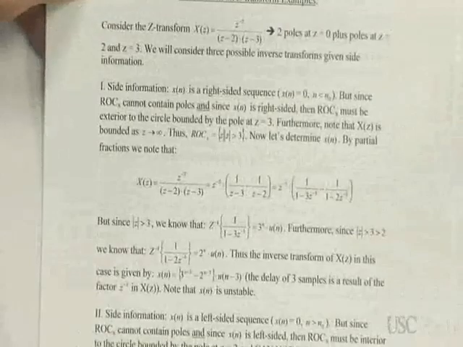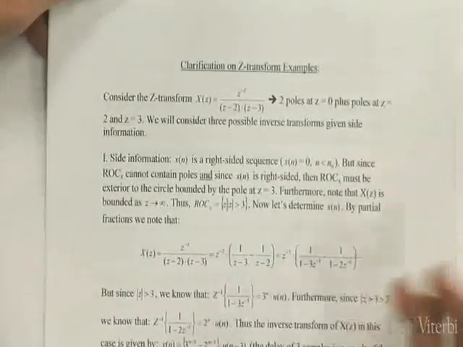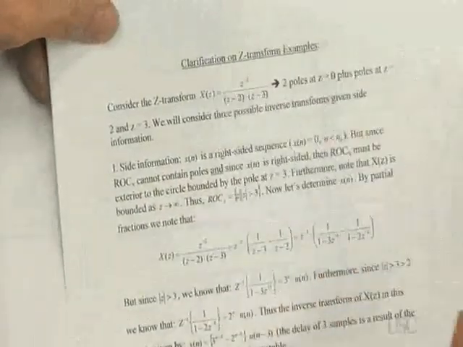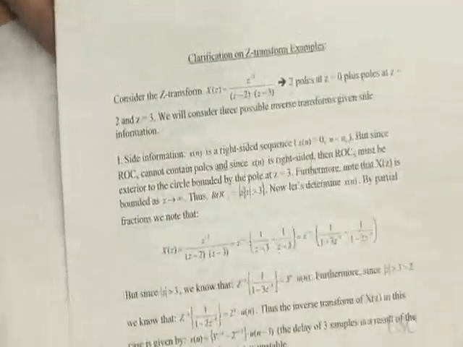In example 2 that I talked about, I considered the same z transform, but I gave you 3 different pieces of side information. I call this the clarification, and all these notes are together.